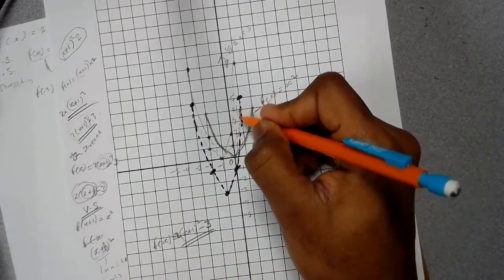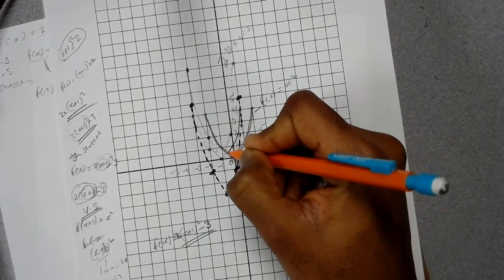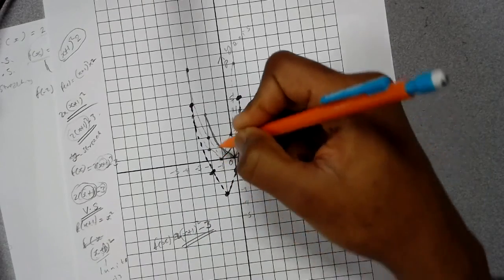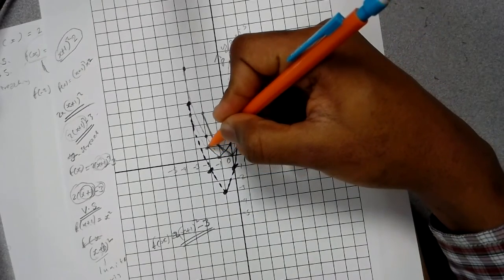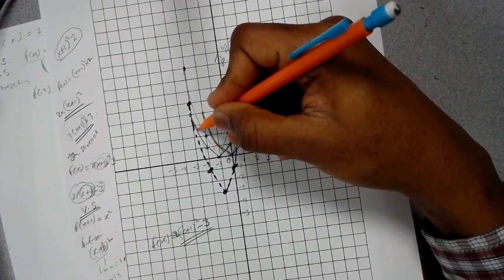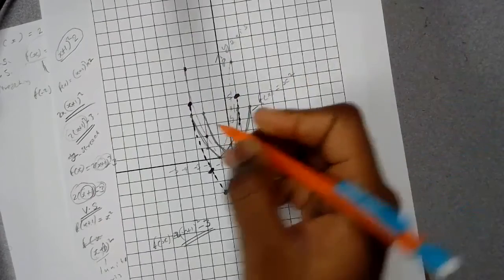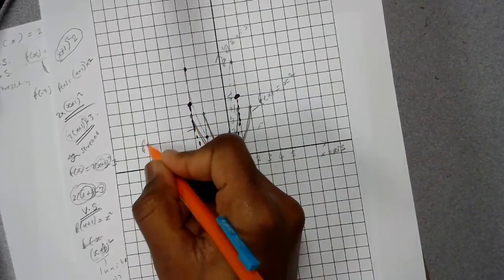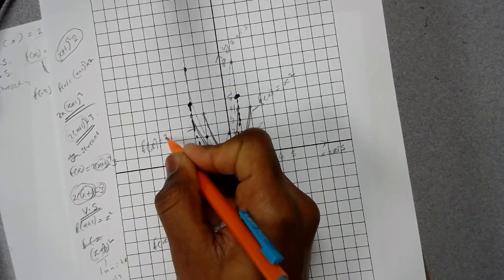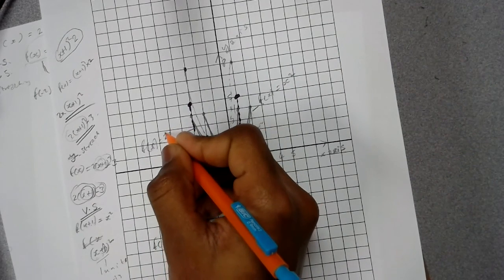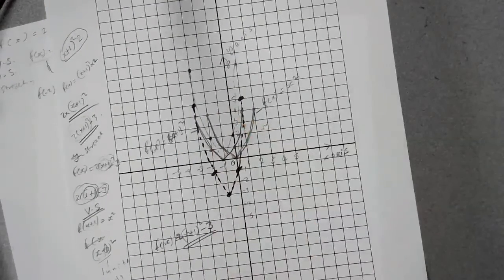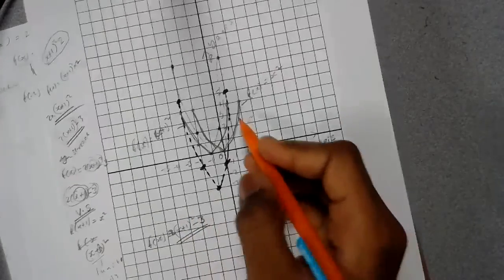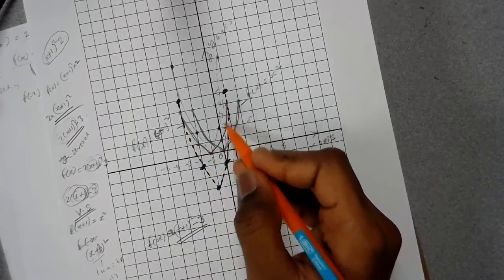We get this one, the next graph when we shift horizontally by 1 unit. So this one is f(x) = (x + 1)². That is this one here.